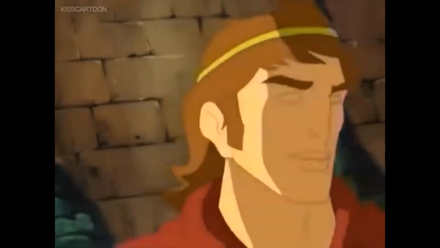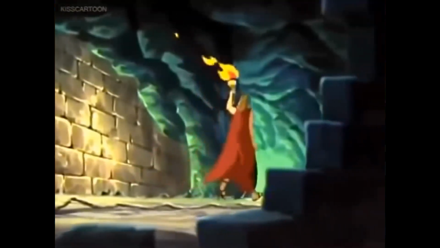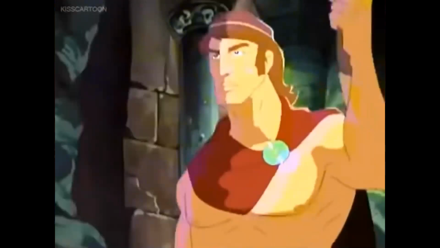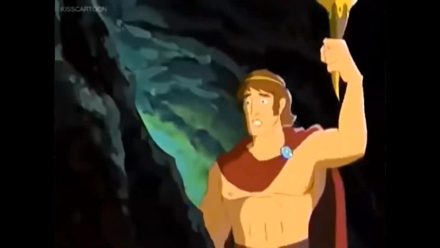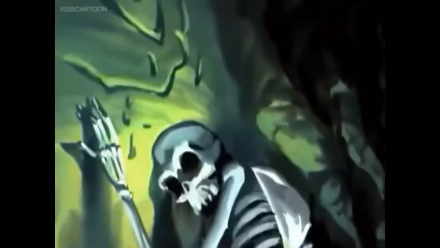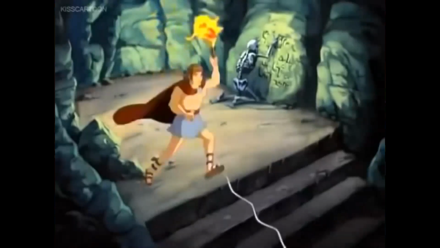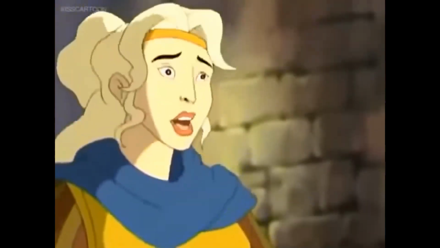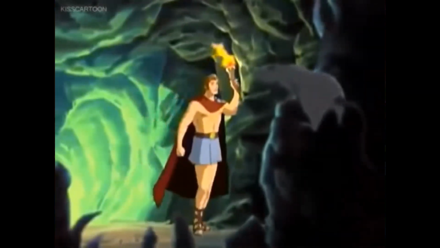I won't get lost. Great Zeus! Only a monster could live in a place like this. Minotaur.